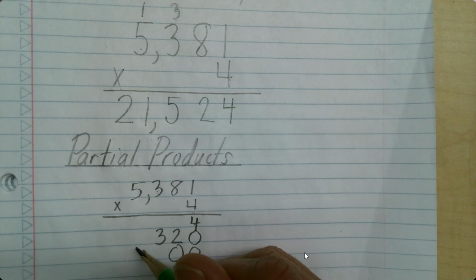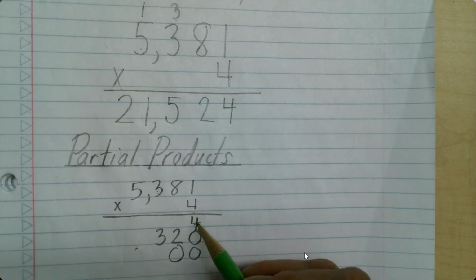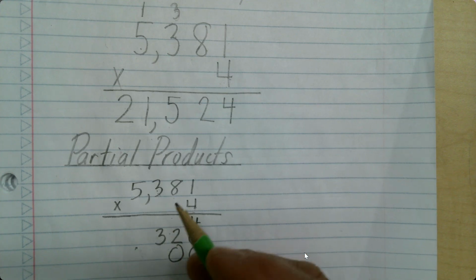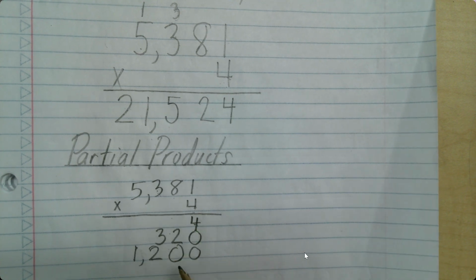1,200. Good. Oh my goodness, I broke my pencil again. 4 times 300 is 1,200. Or we can just think of it as 4 times 3 with 2 powers of 10.